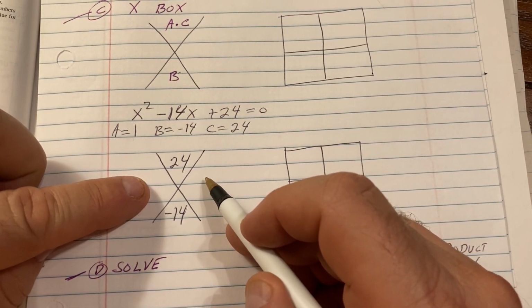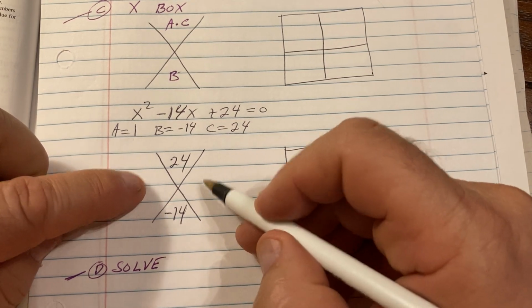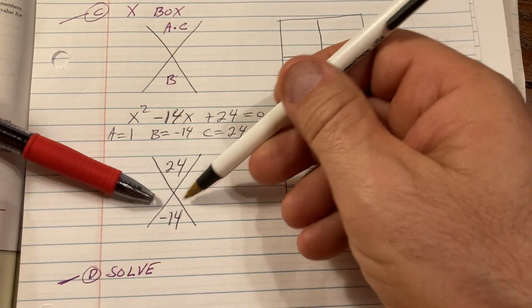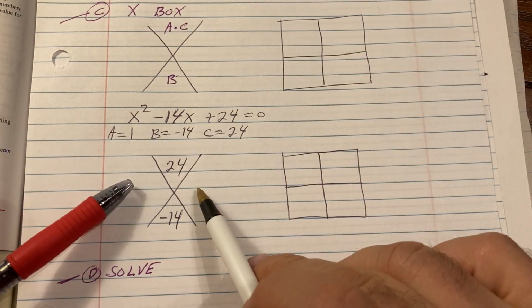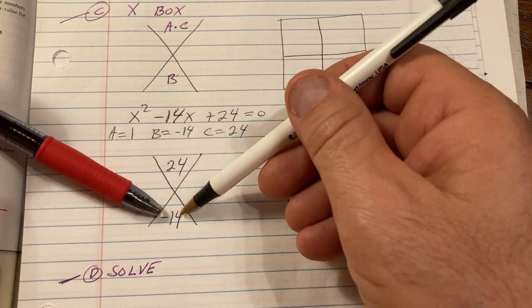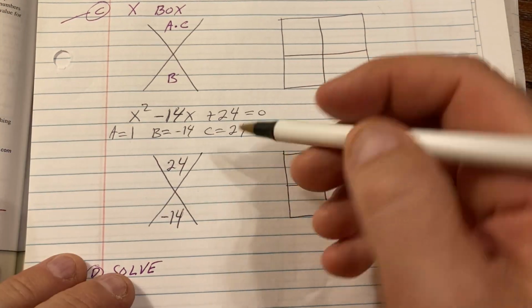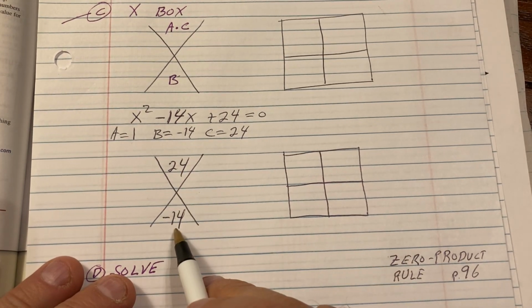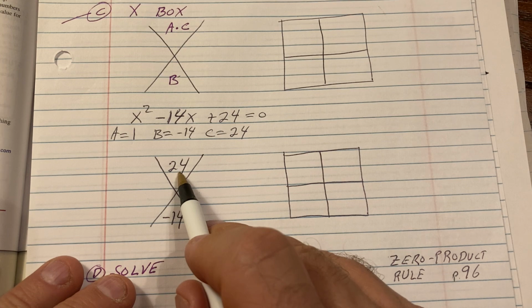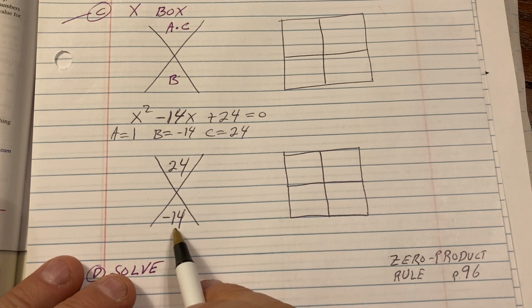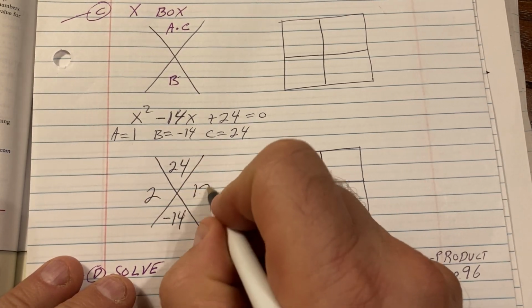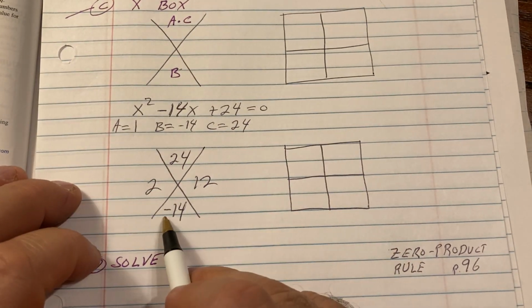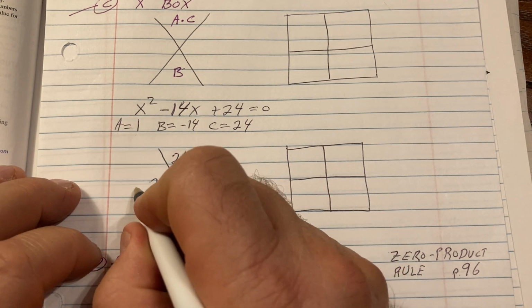Now, we need to find two integers, not decimals, not fractions, but integers. Two integers, they're going to go here and here. When you multiply them, you get this, and when you add them, you get that. Two integers, when you multiply them, you get 24, and when you add them together, you get negative 14. Okay, 1 and 24, 1 times 24 gives me this, but it doesn't add to that. 2 times 12 gives me 24, but 2 plus 12 gives me a positive 14. So we need to do this.